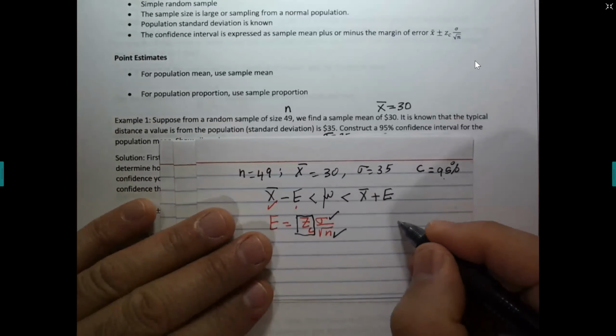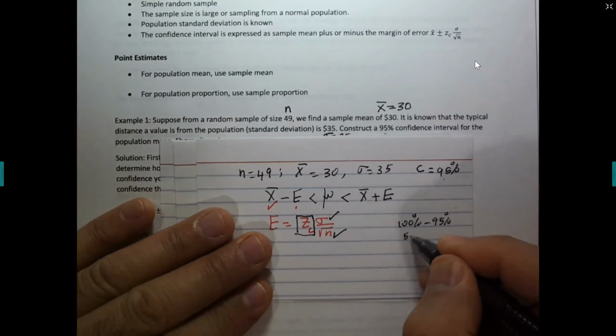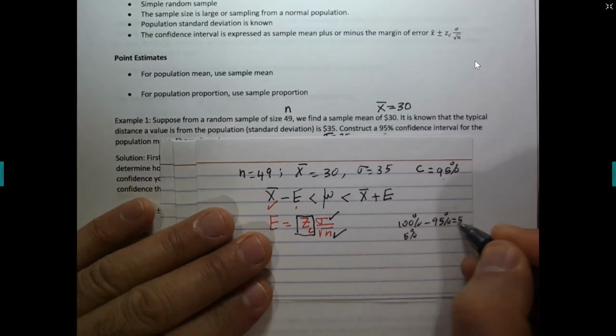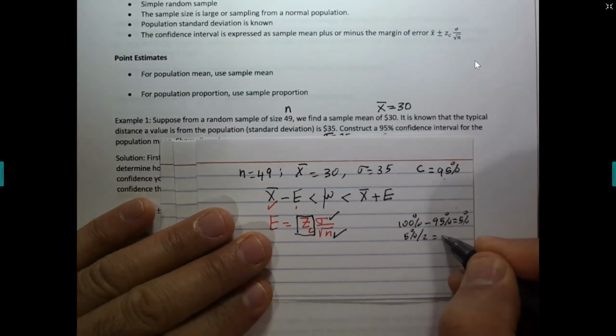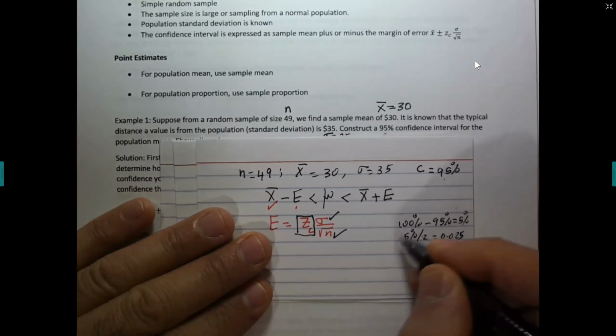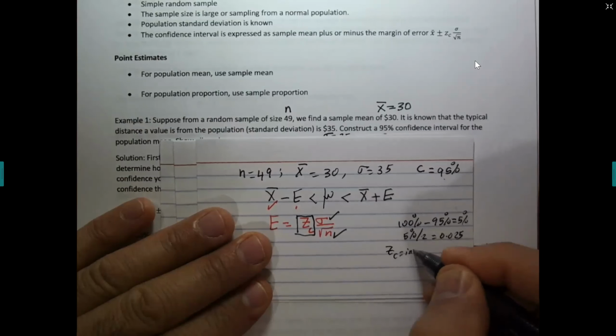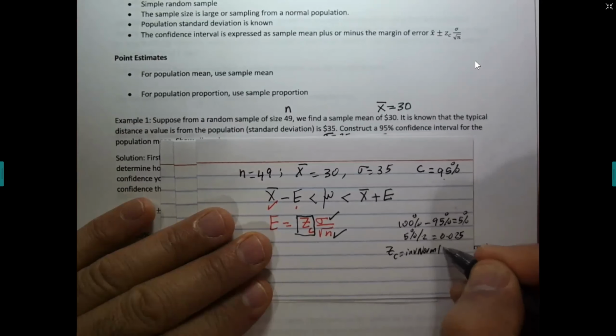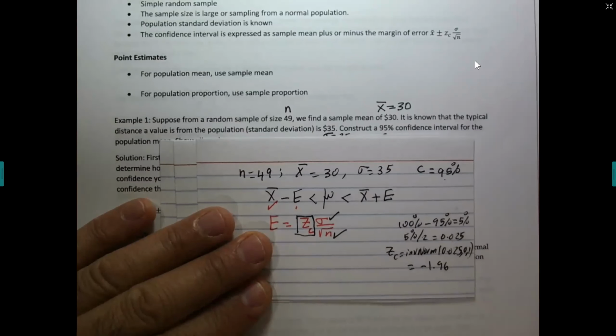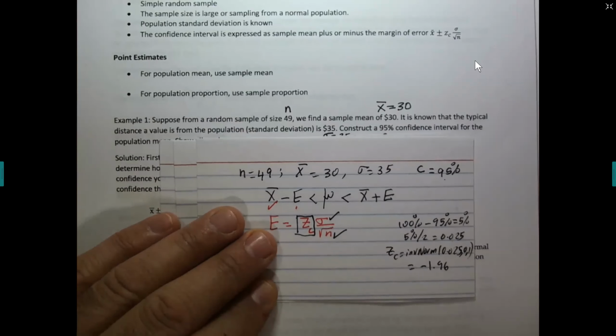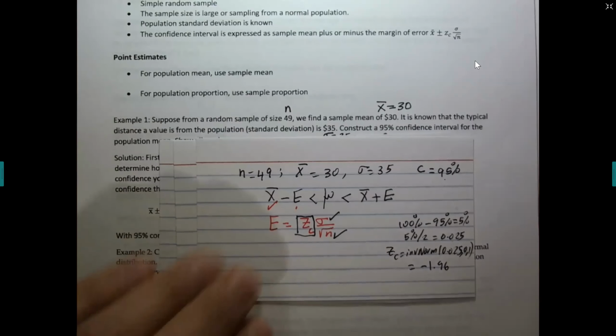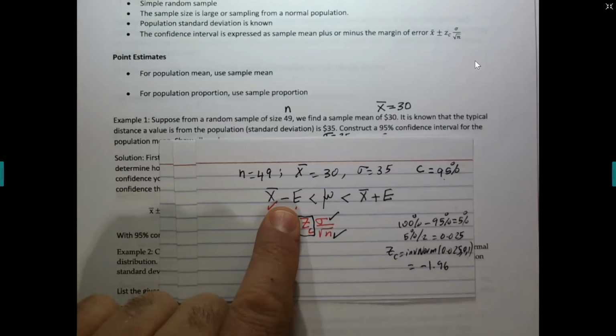You take the 100% and subtract the 95. You get 5%. You divide it by 2. You get 2.5%, 0.025. And for Z C, you run inverse norm of 0.025. I can assure you guys the answer is going to be negative 1.96. You just use 1.96. Now, maybe students will tell me, Mr. Bazzi, I want to use the negative 1.96. You could, because one time you're going to minus it and one time you're going to plus it. You're going to get the same result. So we always use the plus.